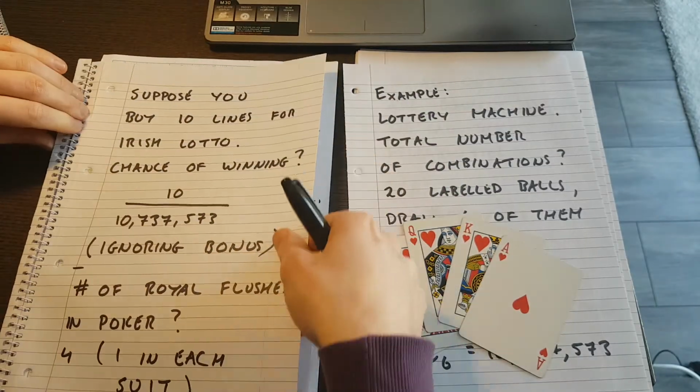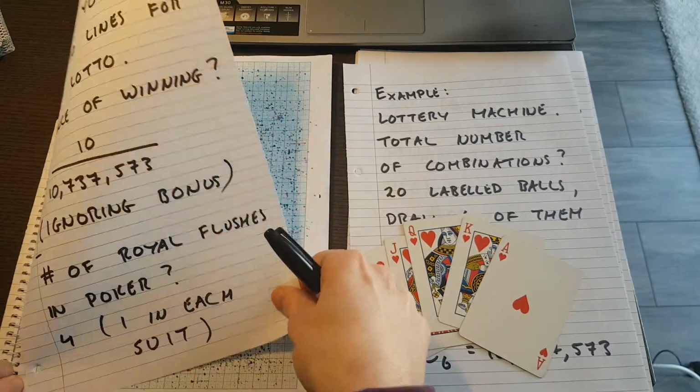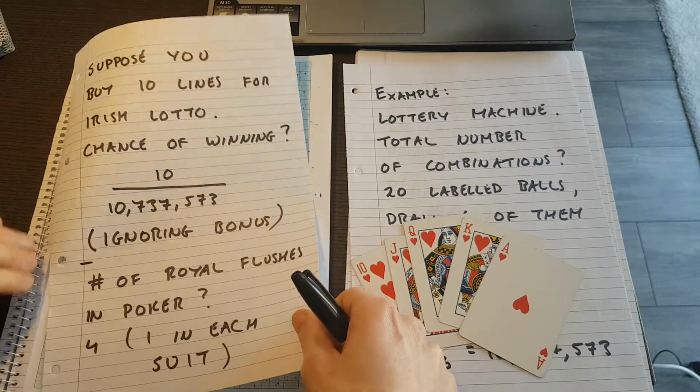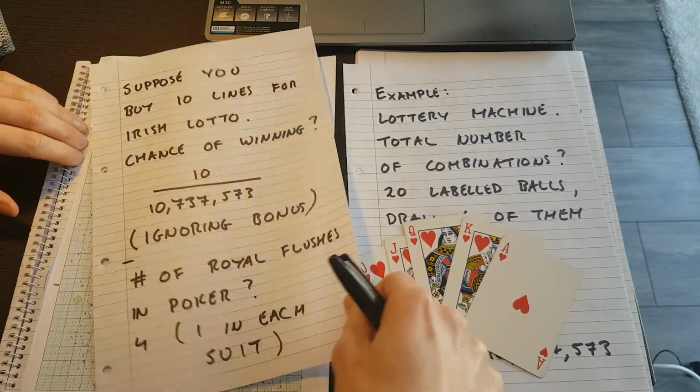So what are your chances of getting a royal flush if you select 5 cards at random from the deck?